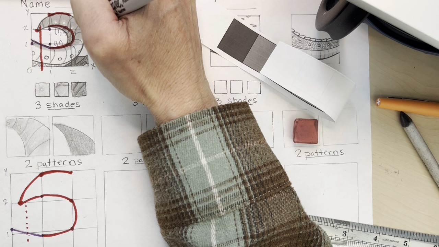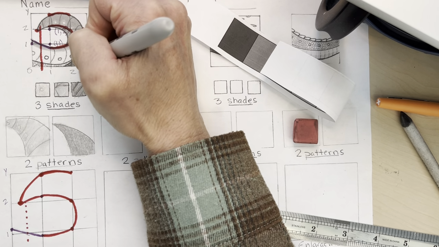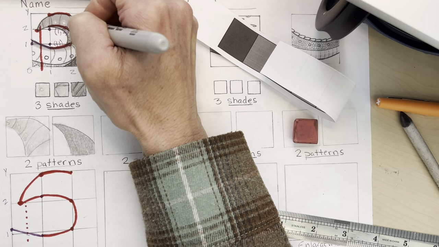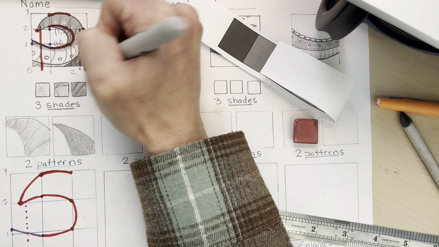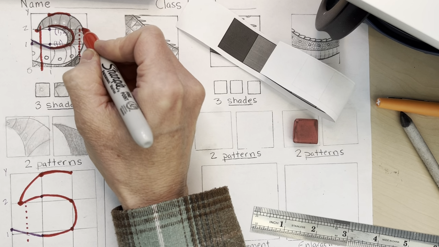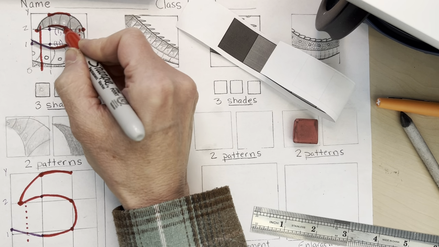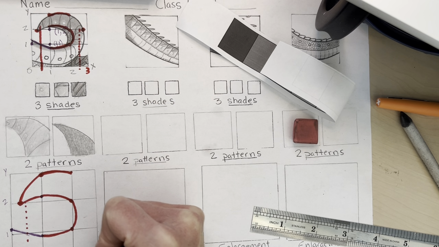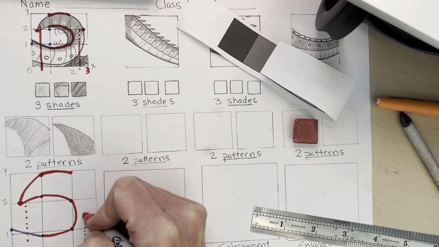Okay, let's try and plot this point. We can pretend that there's a line in between the 2 and the 3, and our point is closer to the 3 than it is to the 2. So this is our 3, here's our halfway.